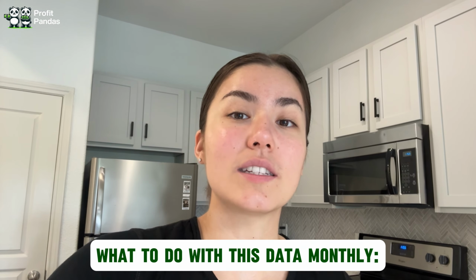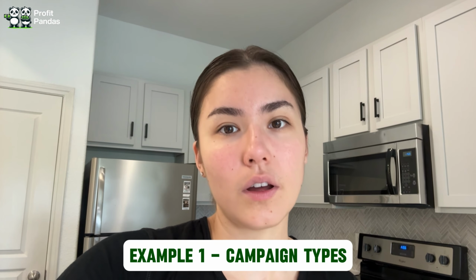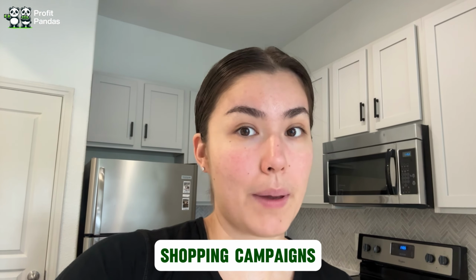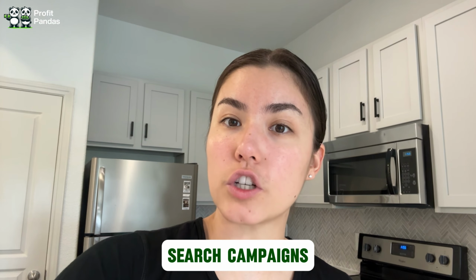So what you want to do with this data monthly is, for example, campaign types. If your shopping campaign has a 4x ROAS, but your search campaigns are below 1x, reduce the search budget and consolidate under maybe a Performance Max. The second example is scaling decisions. If one product has a super high ROAS and is limited by budget, increase the daily spend in 20% increments. Don't scale too aggressively. You want to scale steadily.